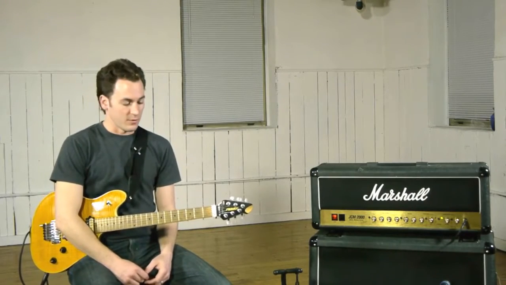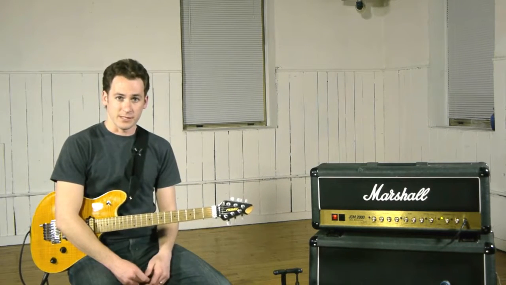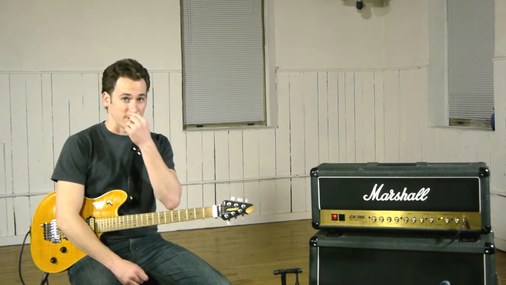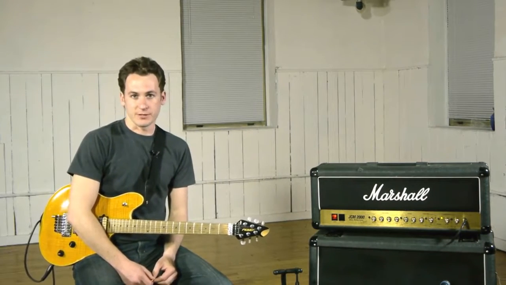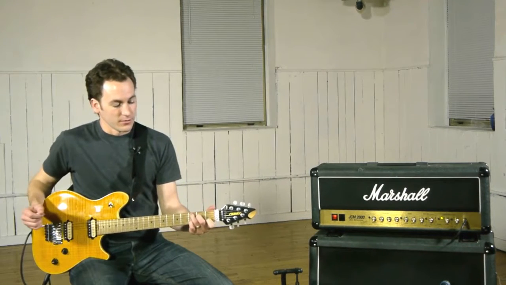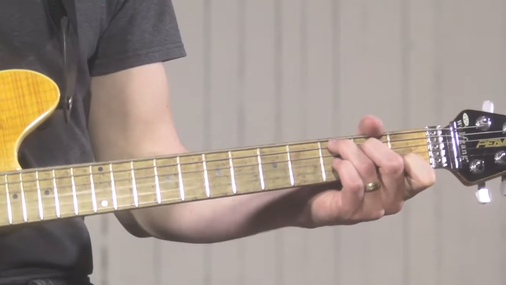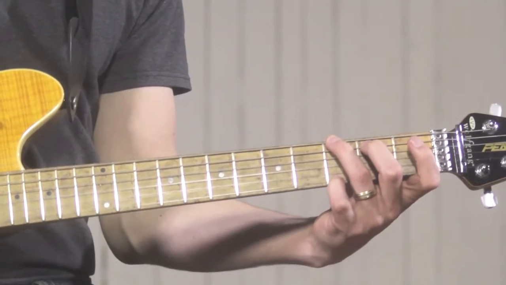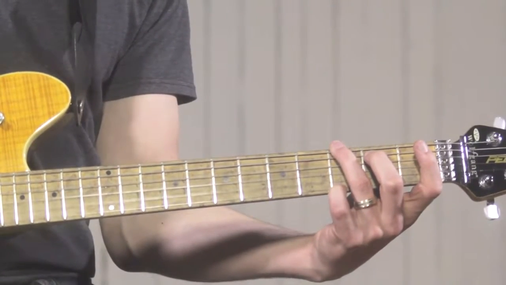So, what I want you to do is I want you to do a 1-4-5 in the key of C using your closest moves with all 5 patterns. So what's that mean? In the key of C, 1-4-5 is the C major, F major, and G major, like we've talked about. So obviously, since we're in open position here, our lowest shapes are going to be pattern 1 for C, pattern 4 for F, pattern 3 for G, right?